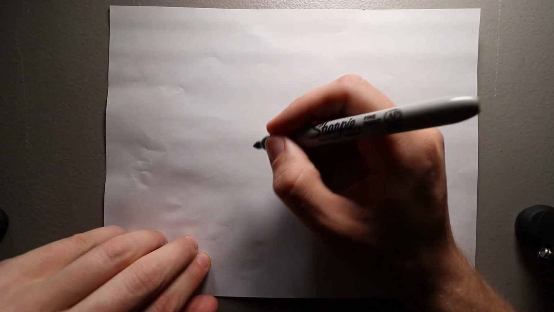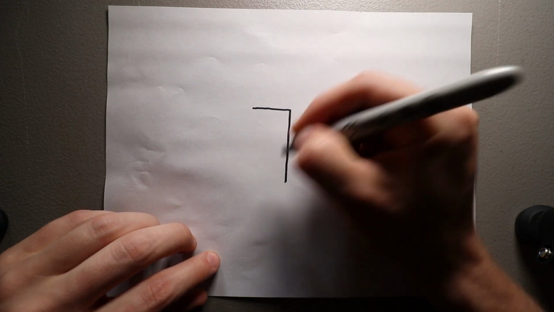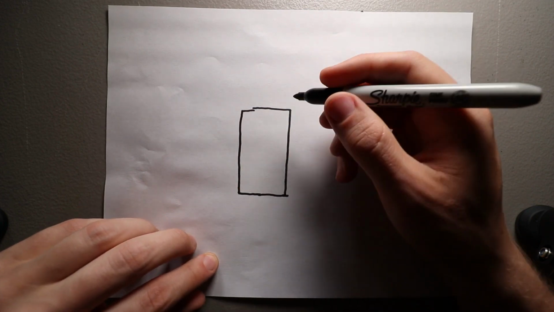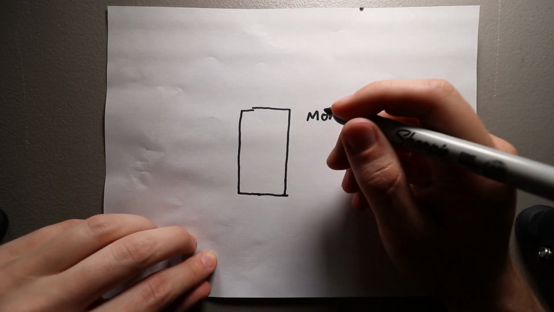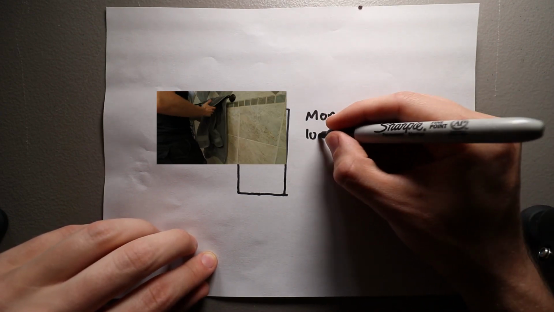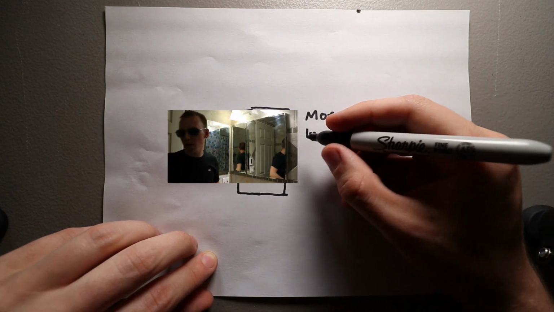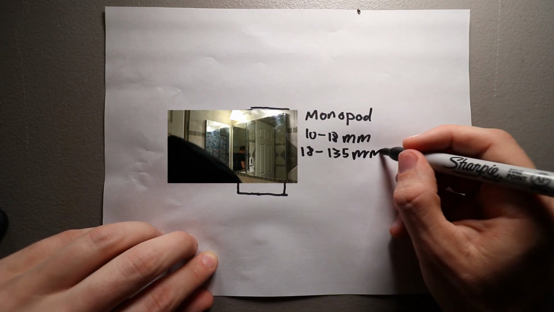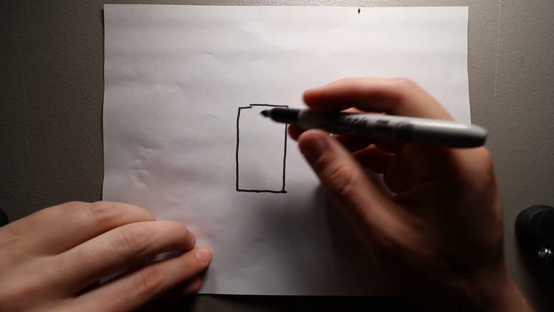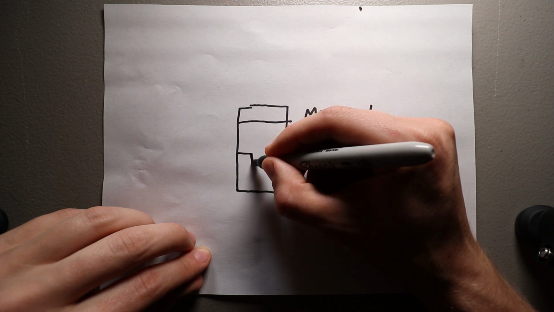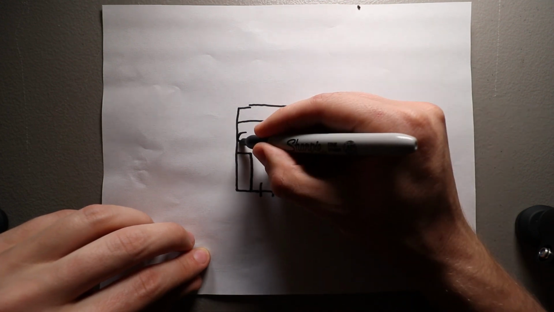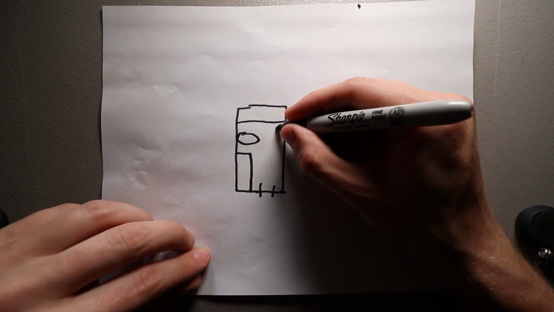The way I filmed this footage is, the bathroom was a very small space. The equipment that I used is a monopod. I used two lenses, a 10 to 18mm lens and a 18 to 135mm lens. The reason I used a monopod is because I was in a very small room: the bathtub, here was the sink, here's the door area, toilet. The monopod was in the corner.